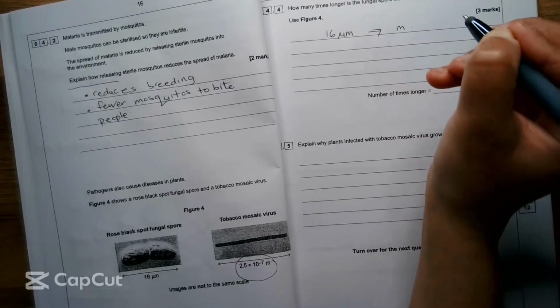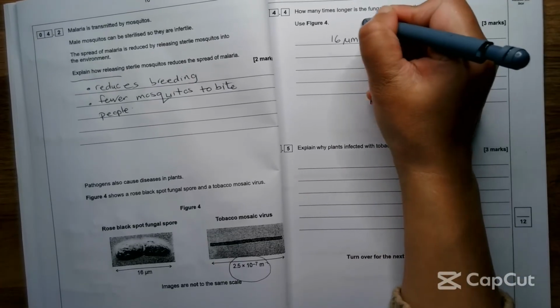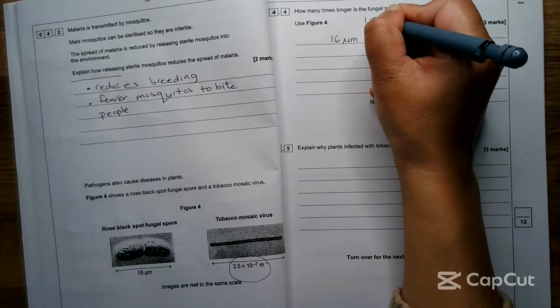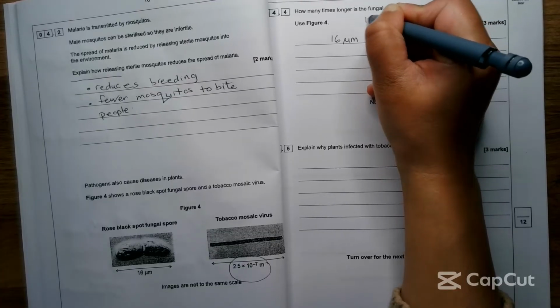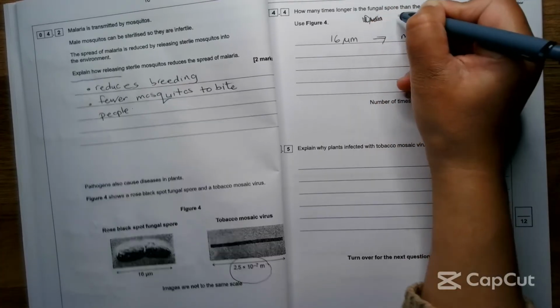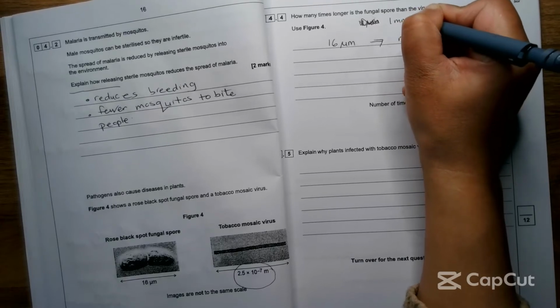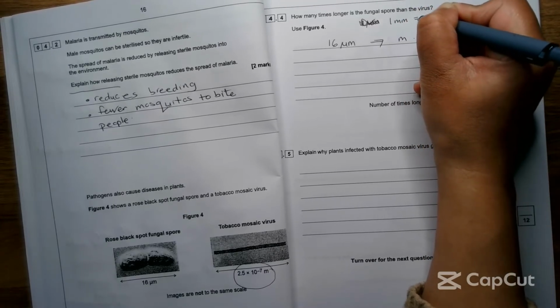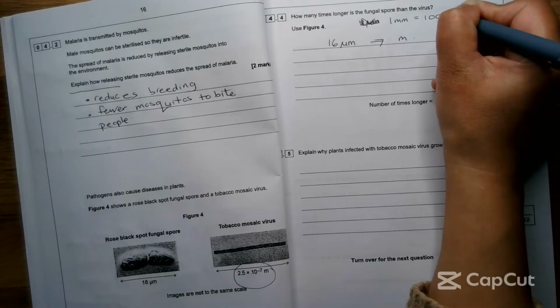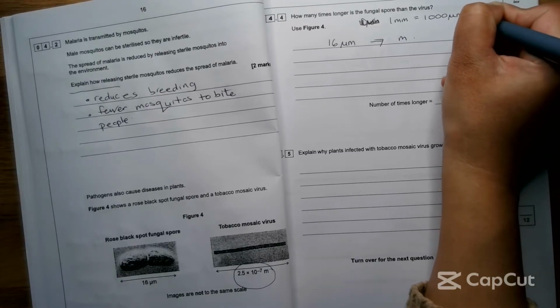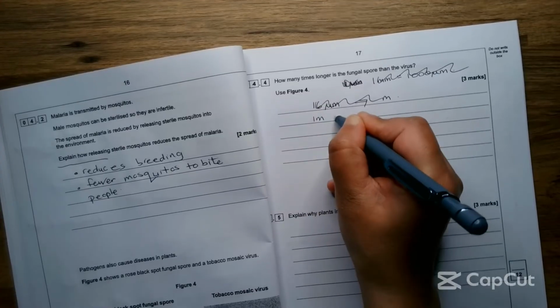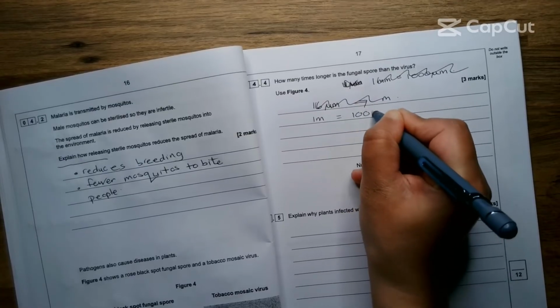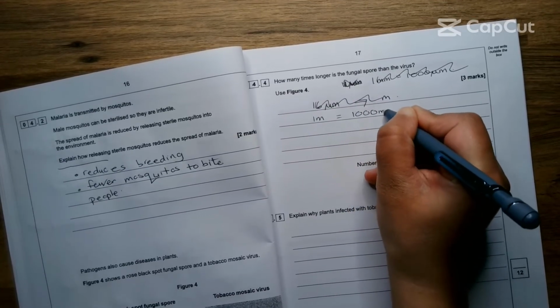So the best way to do that is, so in 1 micrometer, actually hold on, let's just do it the other way. So in 1 millimeter, you have 1,000 micrometers. Okay. 1 meter is 1,000 millimeters.